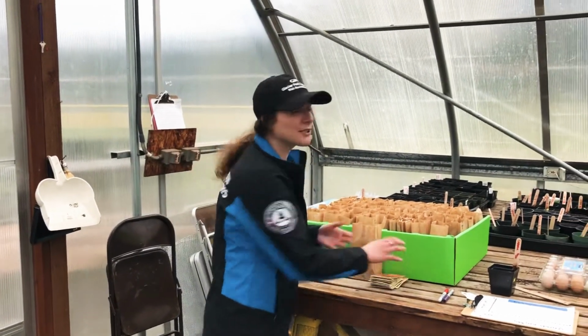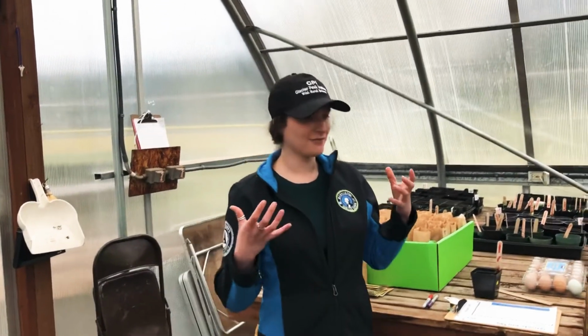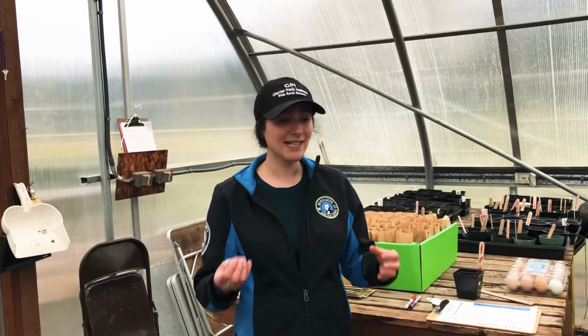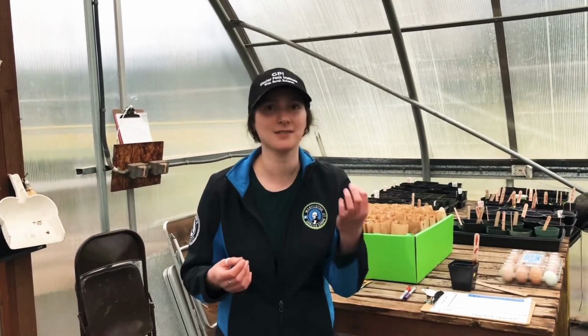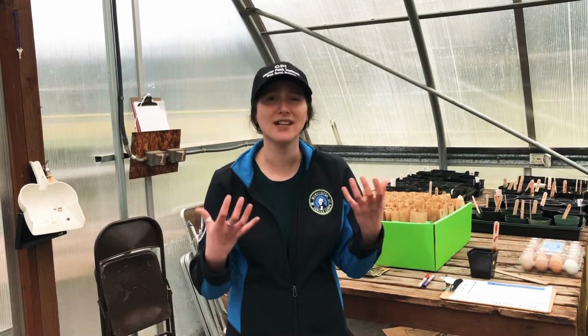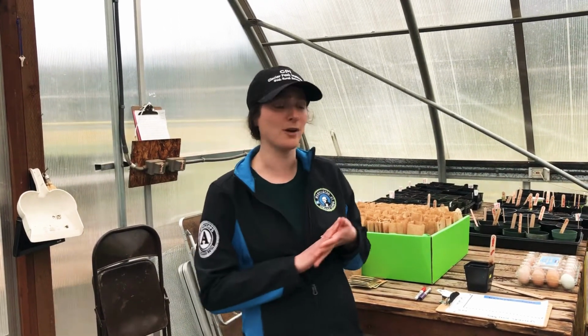Something that's really great about planting food and seeds in your garden is getting to watch them grow. You plant a small seed, and you get to watch it grow. And if it's a vegetable, you get to eat that eventually, right? Which is really awesome, really rewarding.